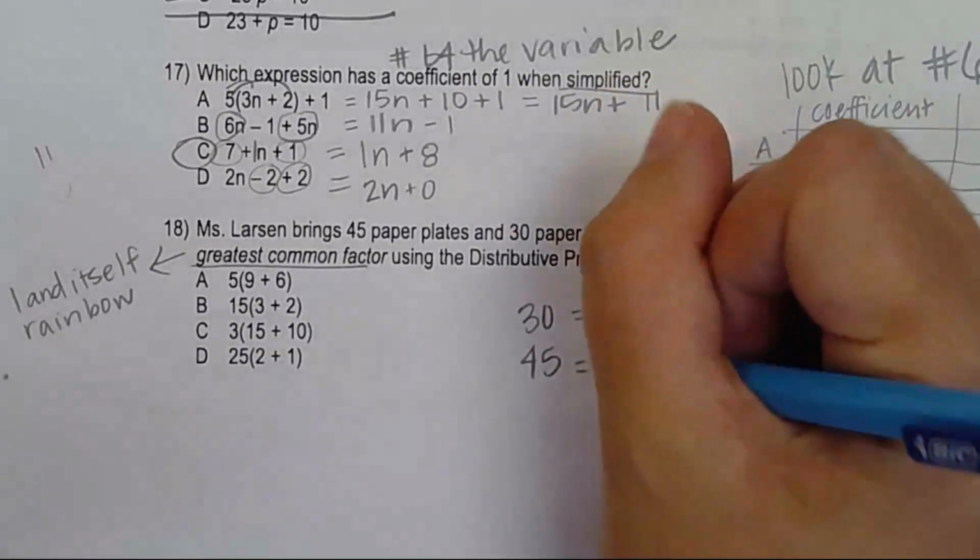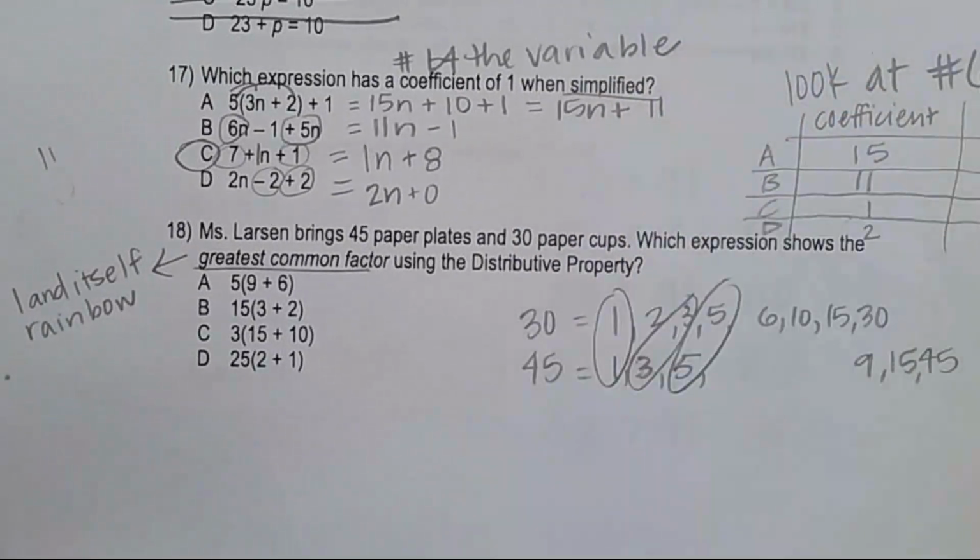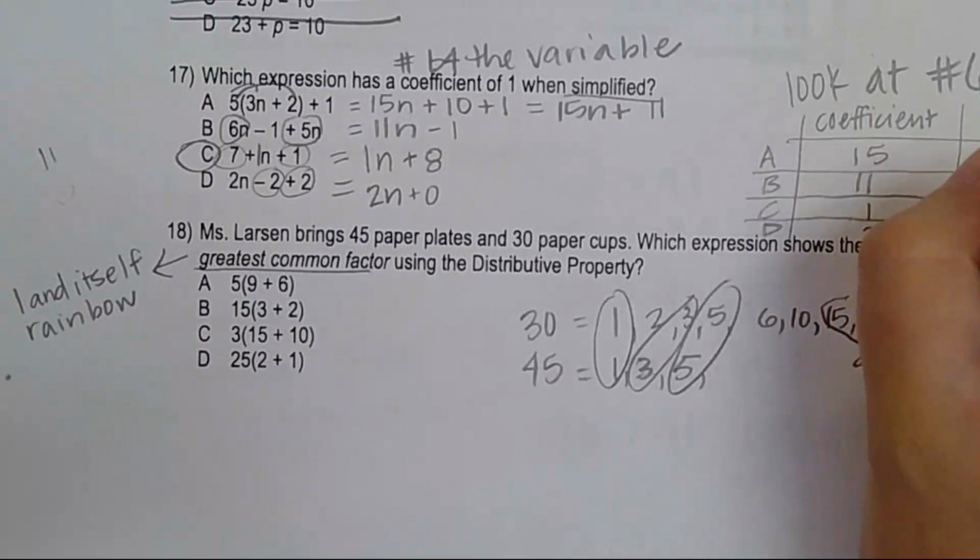And then we circle or highlight the ones that are in common. And what's the GCF?